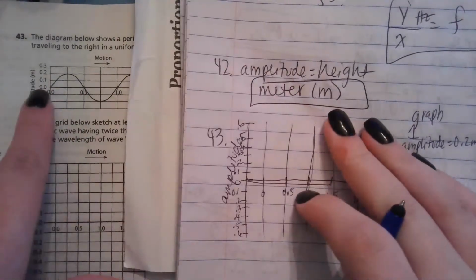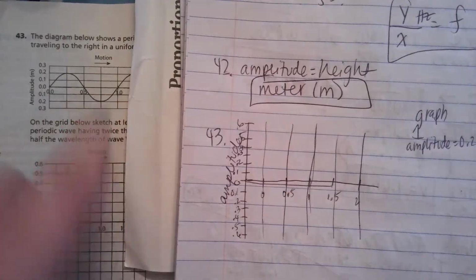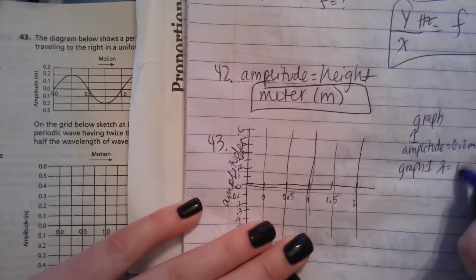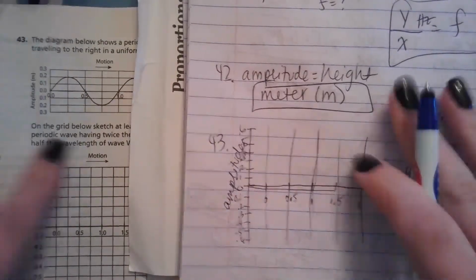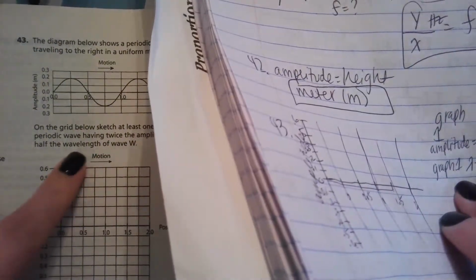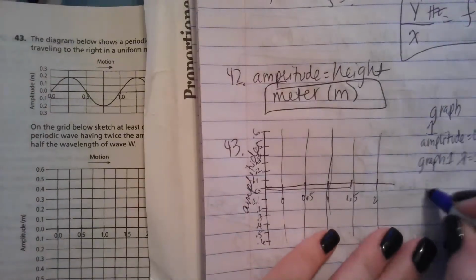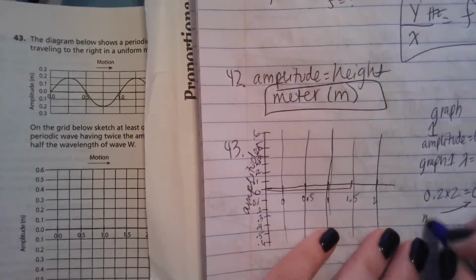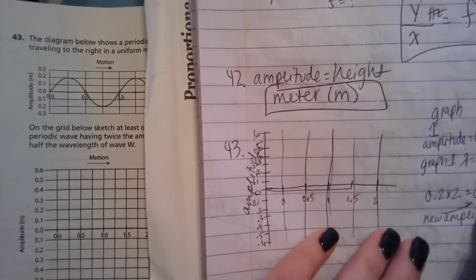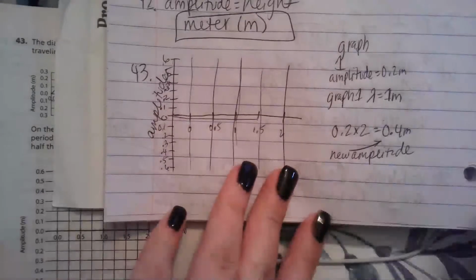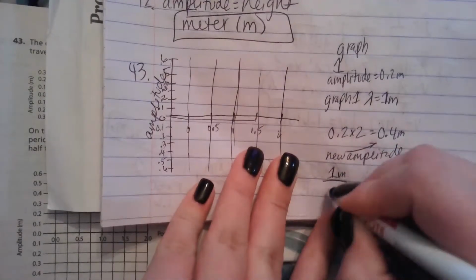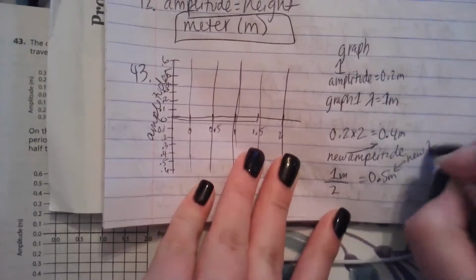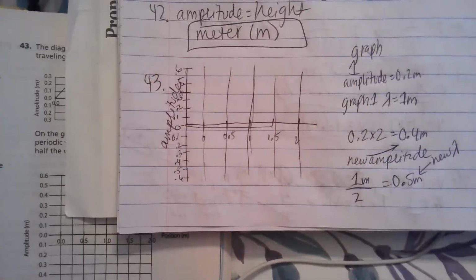And the wavelength, if we trace, was 1 meter long. So graph 1 lambda equals 1 meter. So I want twice the amplitude, but half the wavelength. So 0.2 times 2 equals 0.4 meters. That's my new amplitude. And half the wavelength. So 1 meter divided by 2 equals 0.5 meter. Okay, so new lambda.